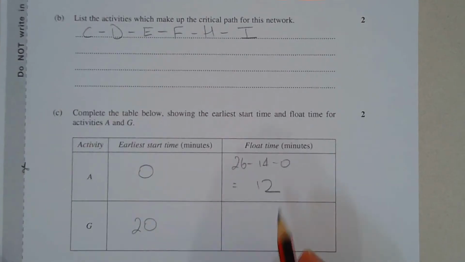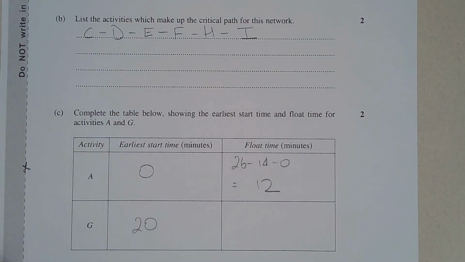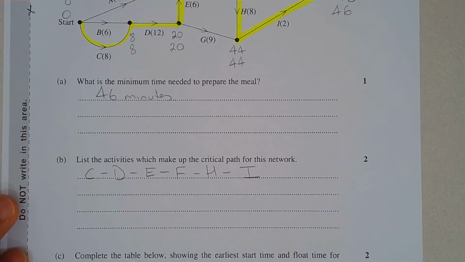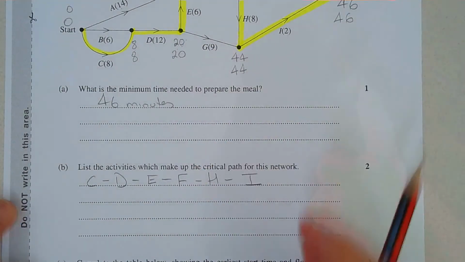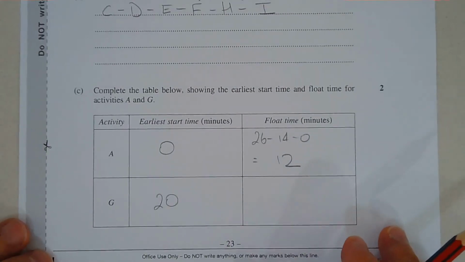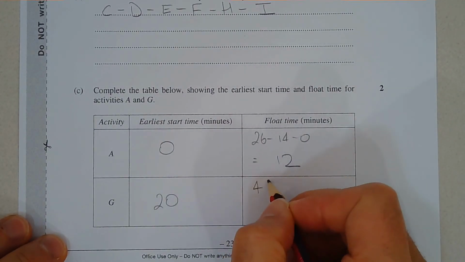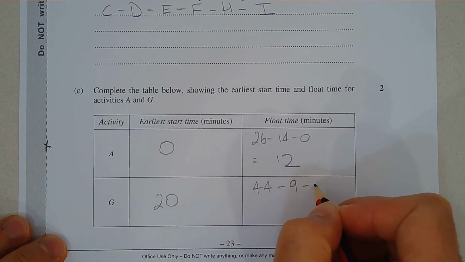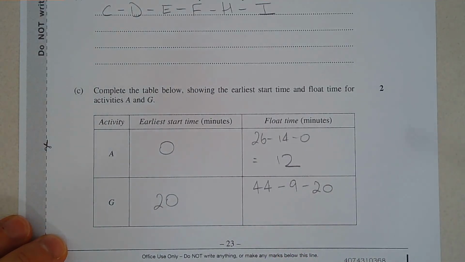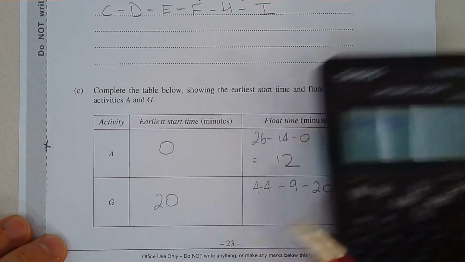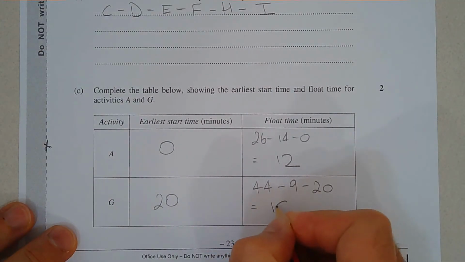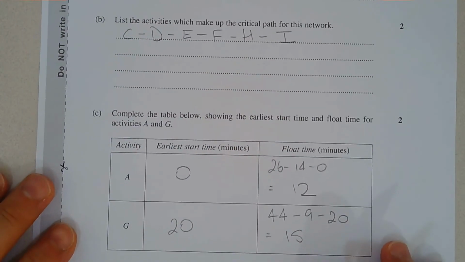And for activity G, 44 minus 9 minus 20 will give us the float time for G. So 44 minus 9 minus 20, and we'll get 15.